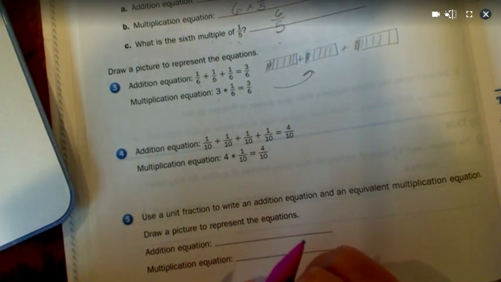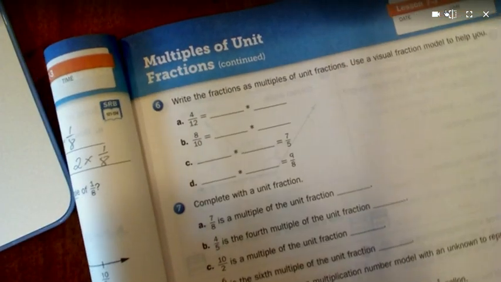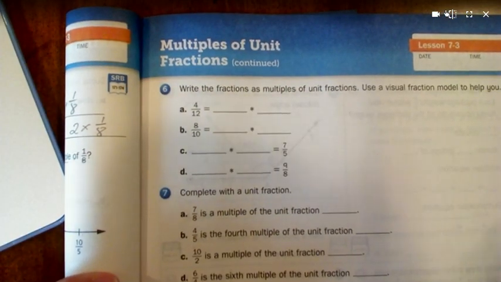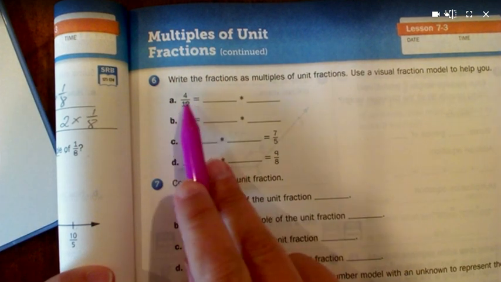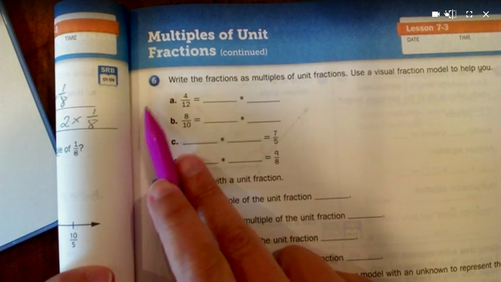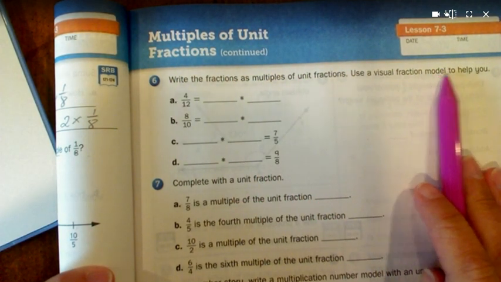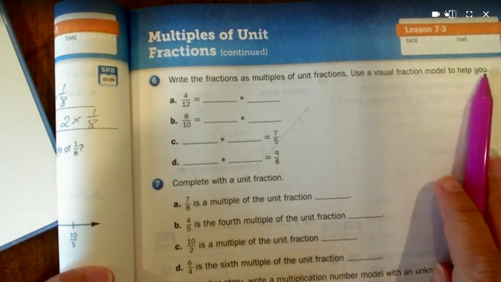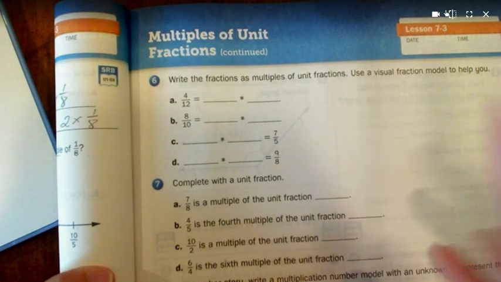All right, so here we go. I'm going to move to the next page. So if you can, turn to page 235, and let's do a few of these together. And then I've got another page that we're going to work on in just a minute. But they want you to write fractions. This is number 6 on page 235. Write the fractions as multiples of unit fractions. You can use a visual fraction model to help you. It means you can draw something, or if you have fraction circles at home, you can use those too.